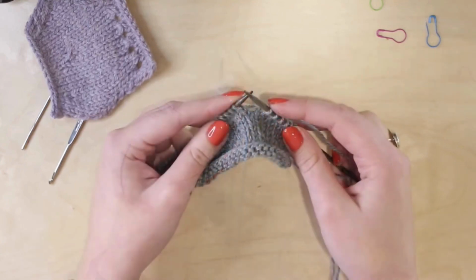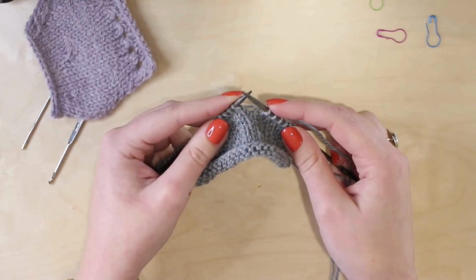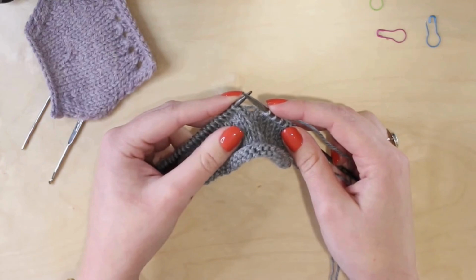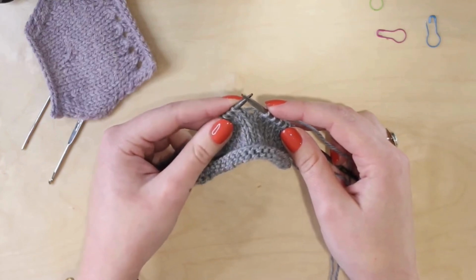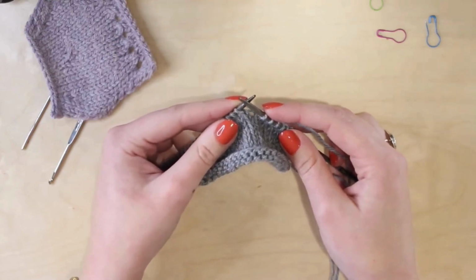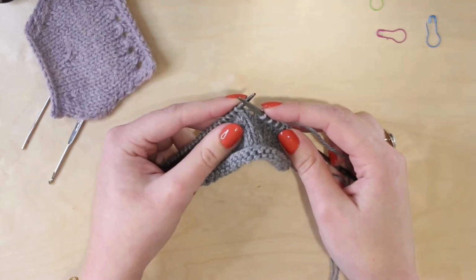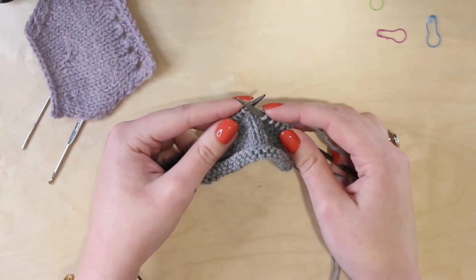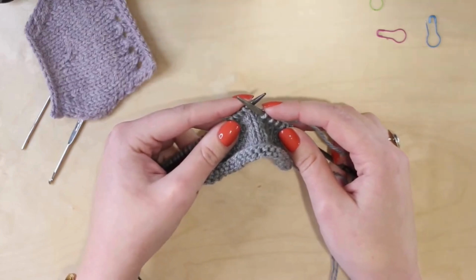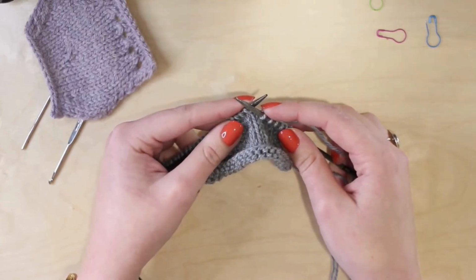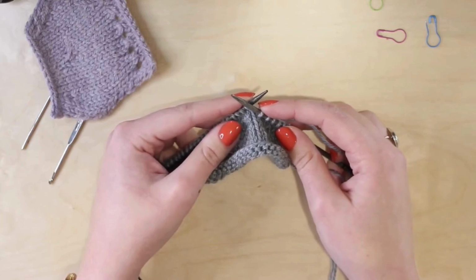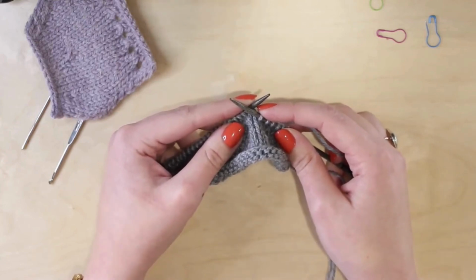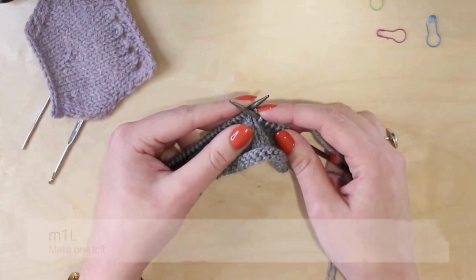So the second increase stitch I'm going to talk through is called a make one left. That is written as M1L, and then the other side is the make one right, which is an M1R. That is because these increase stitches lean either to the left or the right. You can tell if you're looking at a chart because the symbols on the chart will lean either to the left or the right. So that's a good way to check that you're doing the right stitch in the right place.